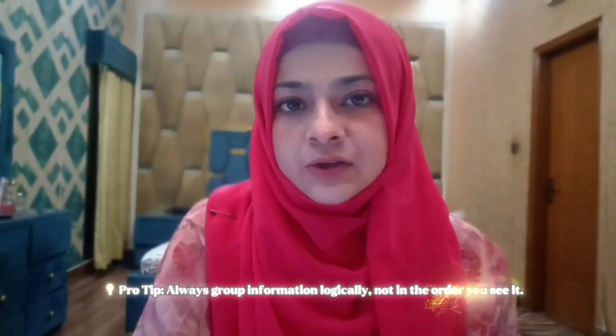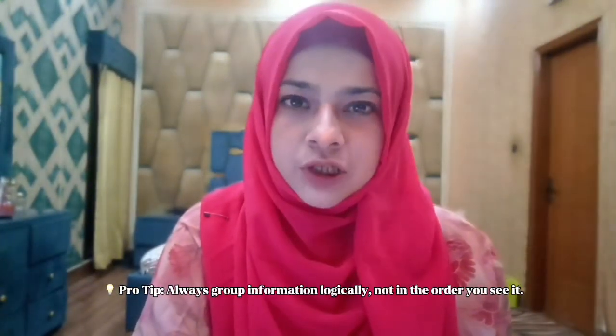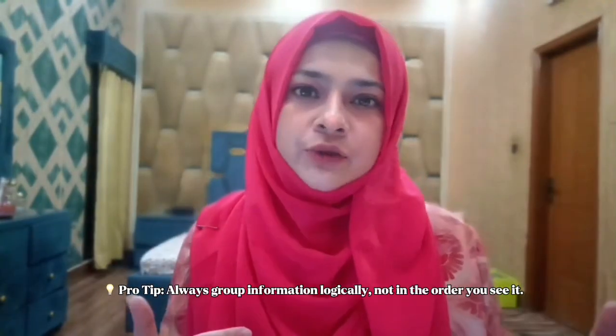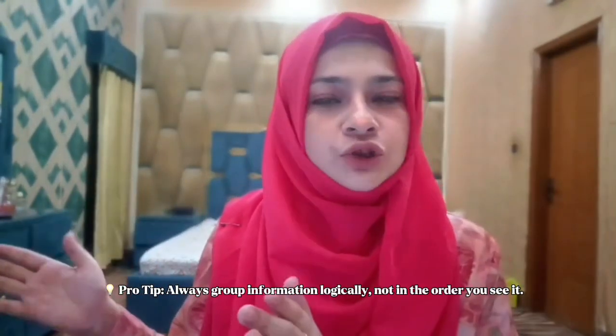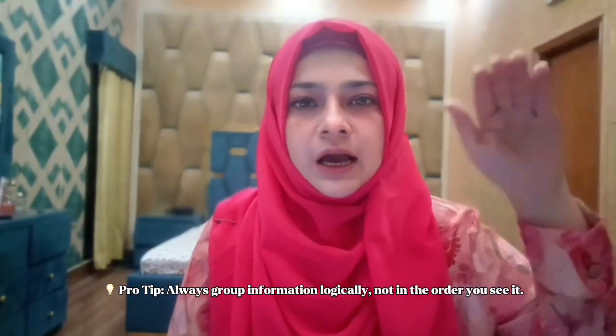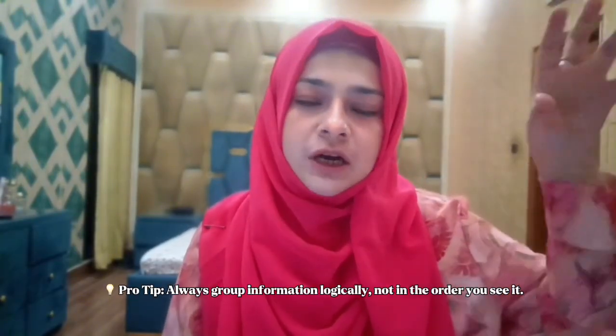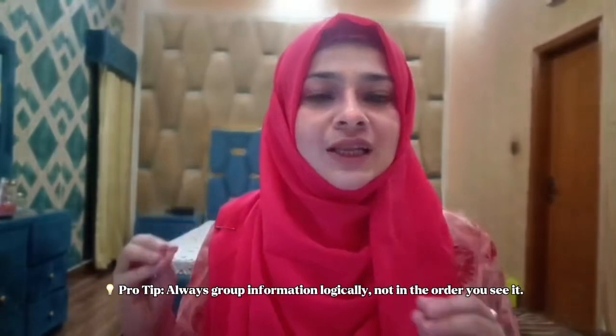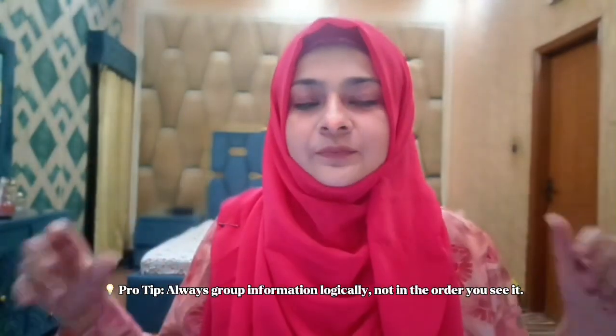Here you require a pro tip. The pro tip is to always group information logically, not in the order you see it, but there must be a logic. For example, there is a comparison between higher and lower or larger and smaller values. So this creates logic in your writing.